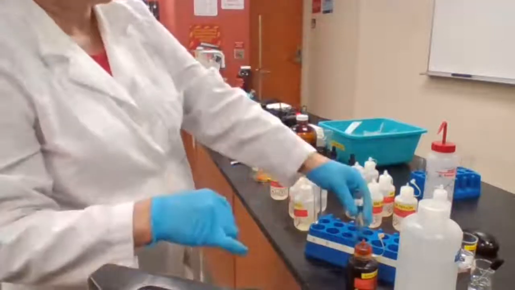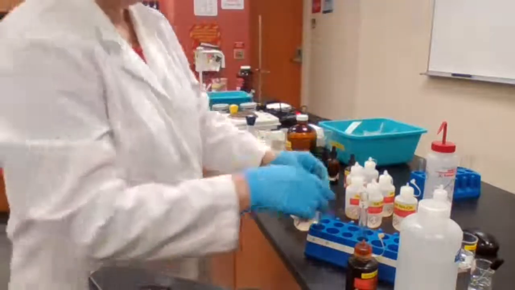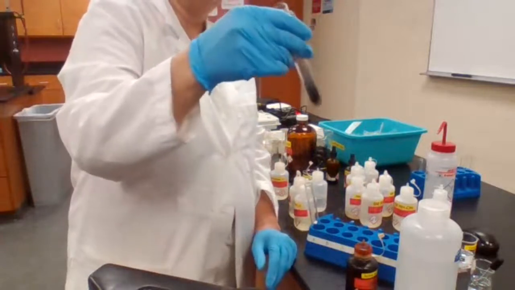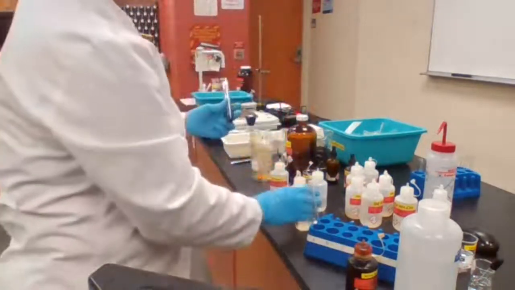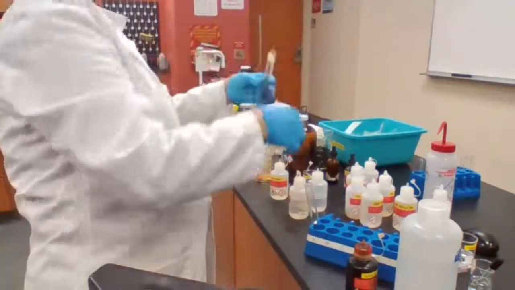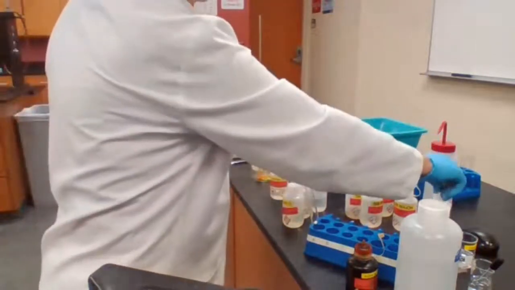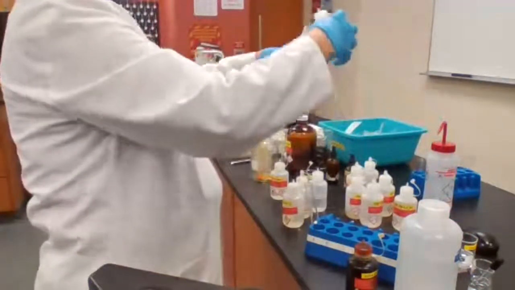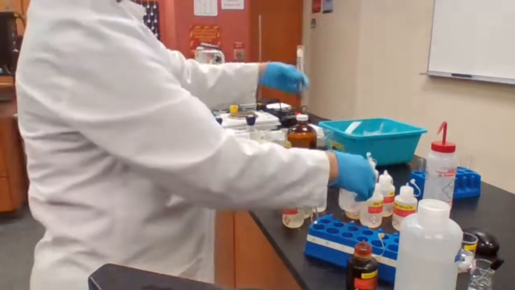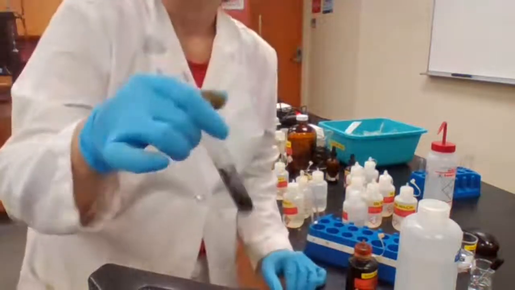Even the dark precipitate still is the answer, but this one, nothing formed here. D, yes.